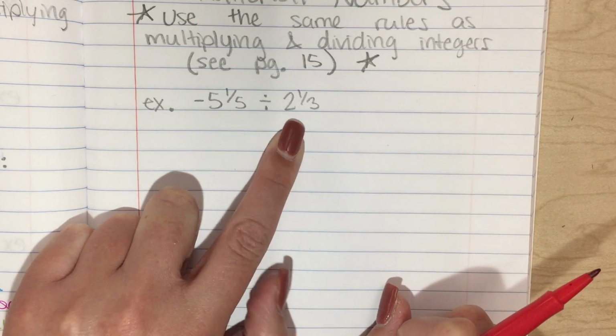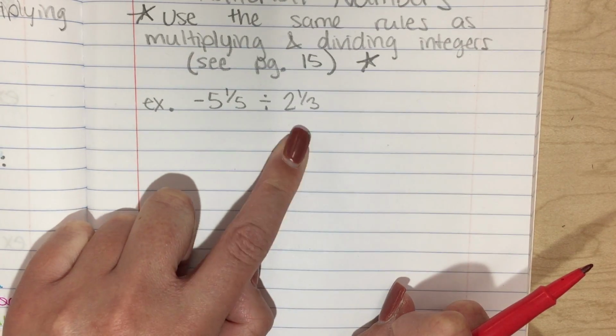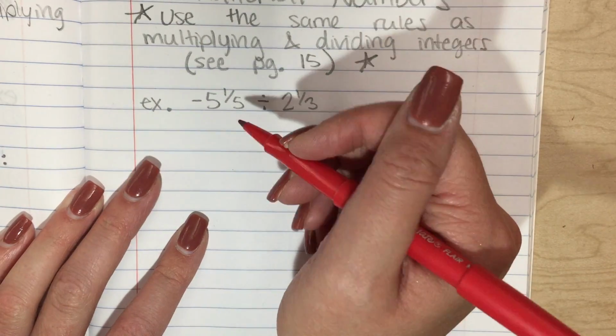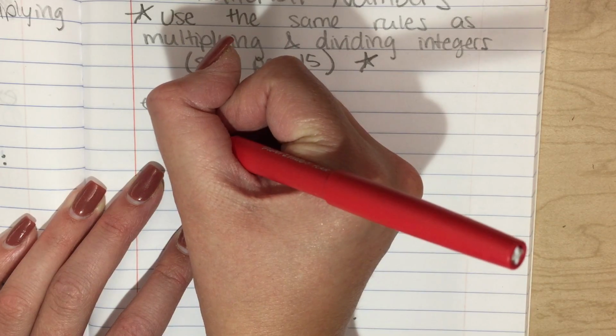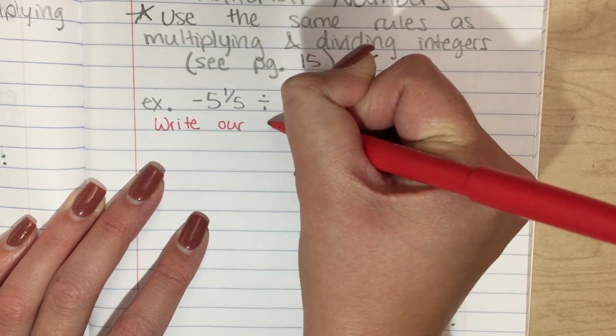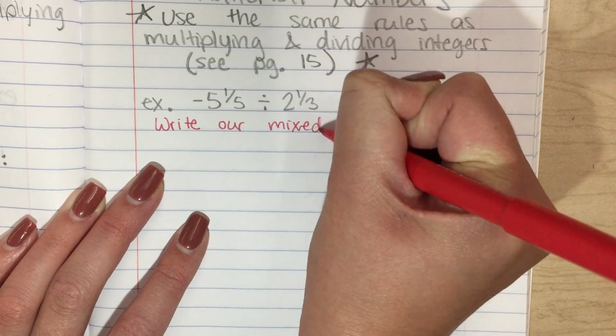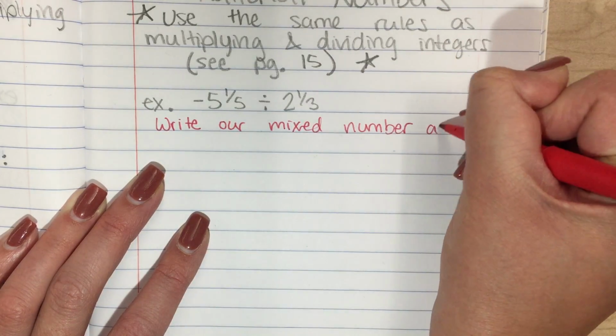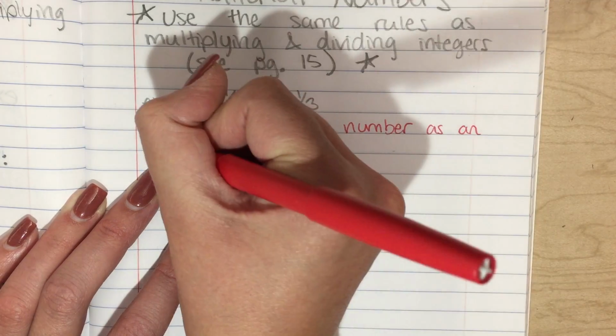Whenever you see a mixed number, your first instinct should be to write this as an improper fraction. So let's write our mixed number as an improper fraction.